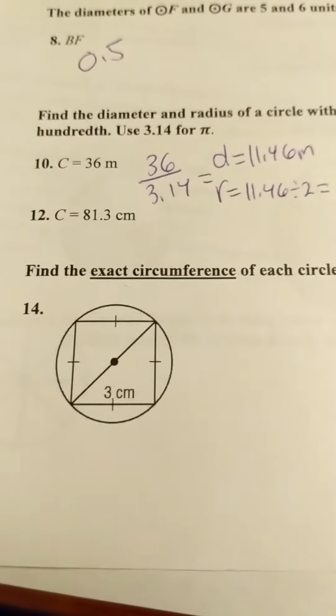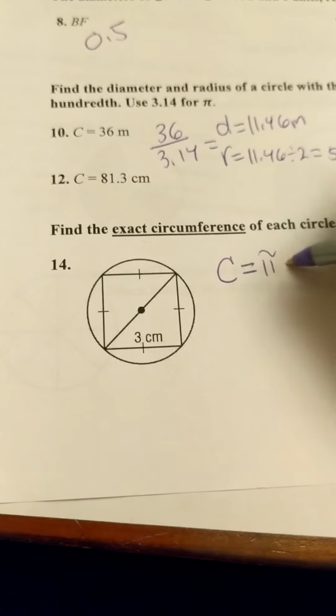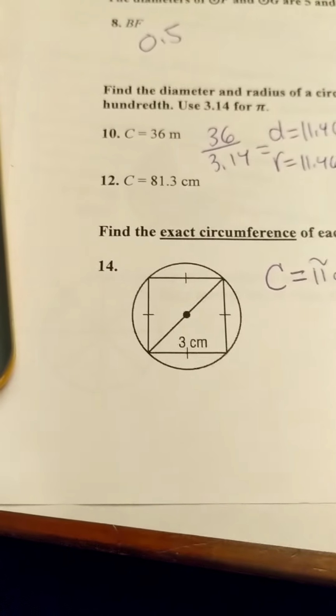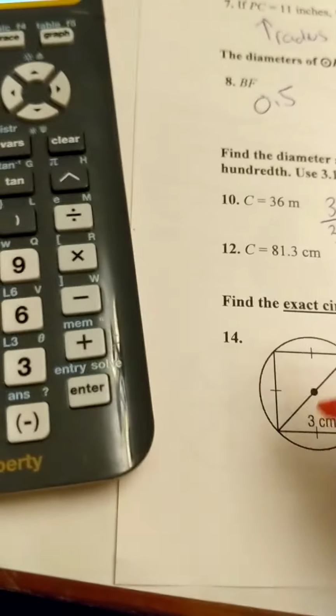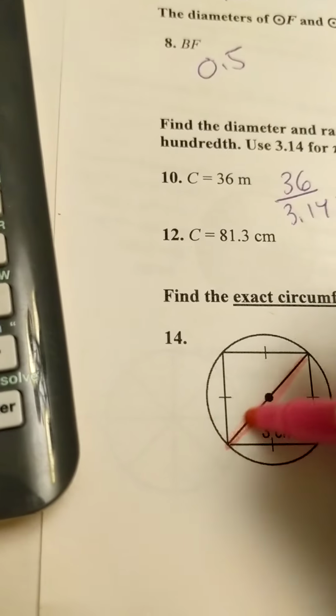So looking at number 4, we need to figure out how to find the circumference. We know that our formula for circumference is circumference equals pi times the diameter. So in other words, I need to figure out the diameter of this circle. We should be able to identify that this line right here is going to be the diameter of this figure. So then we should see that this is a square with sides that are all 3, and we need to find this diagonal.